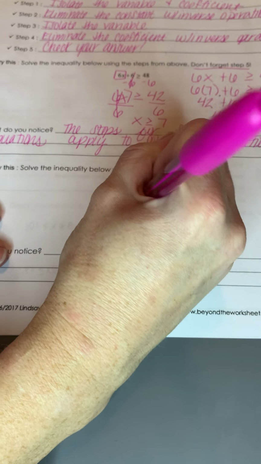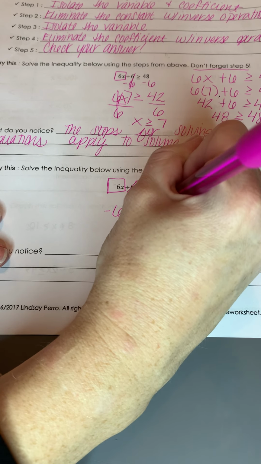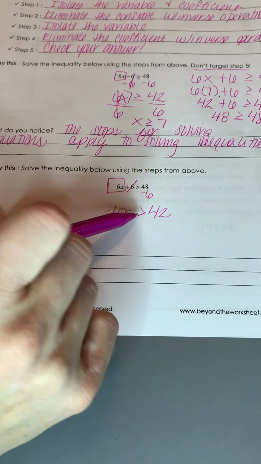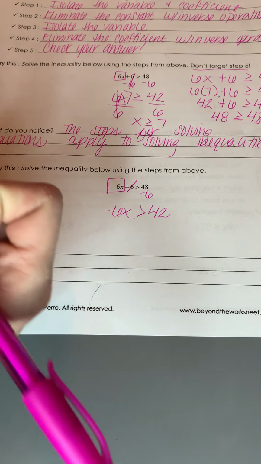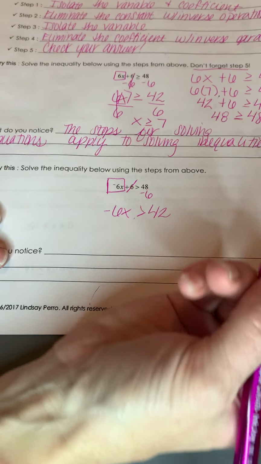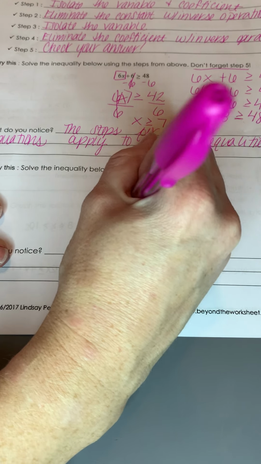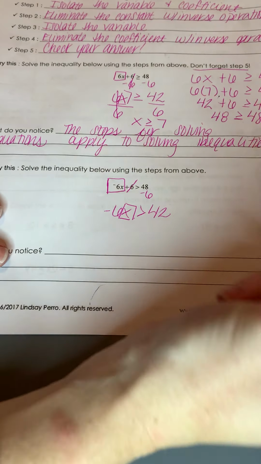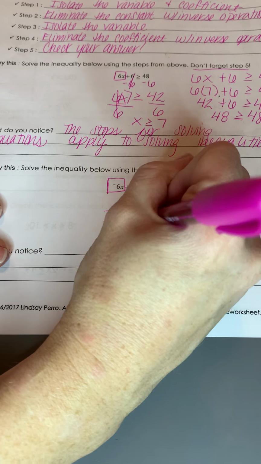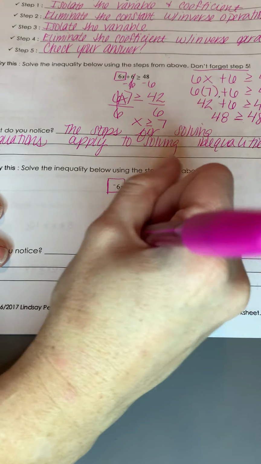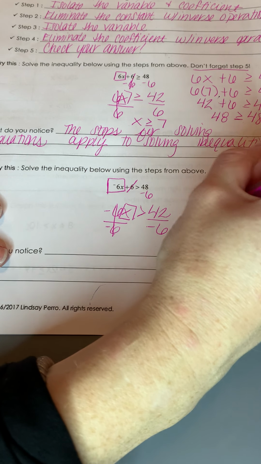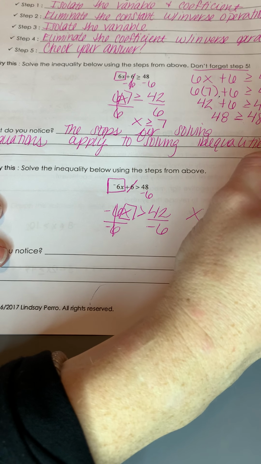We get -6x is greater than 42. Notice the inequality symbol is only greater than this time. It's not also equals to. Next, we need to isolate the variable. Being multiplied, so we're going to divide by -6. So we get x is greater than -7.